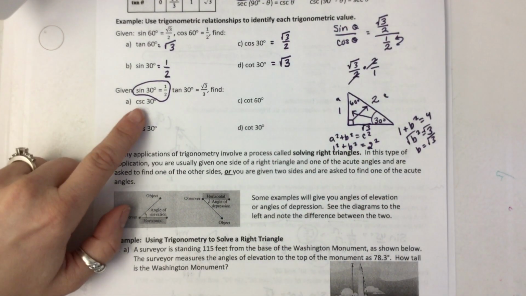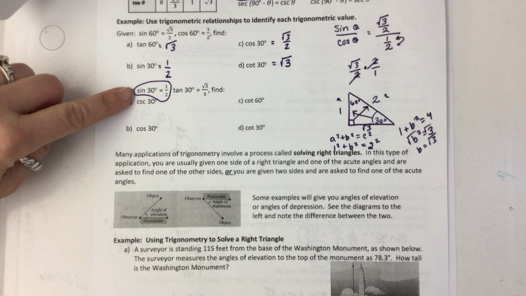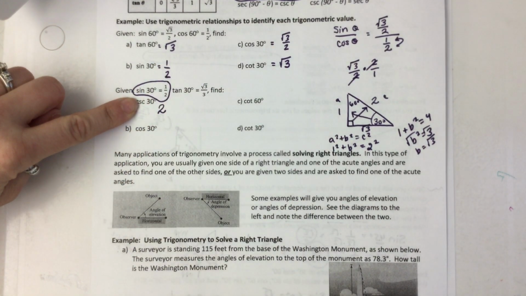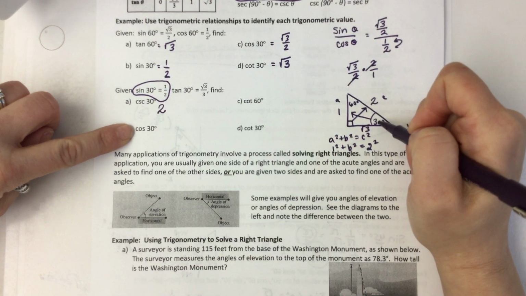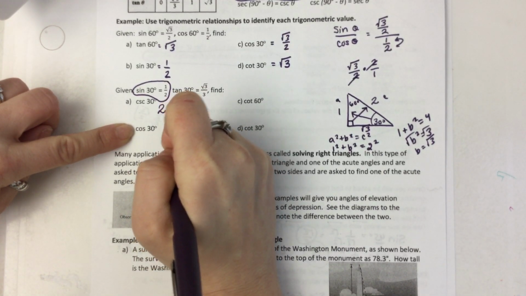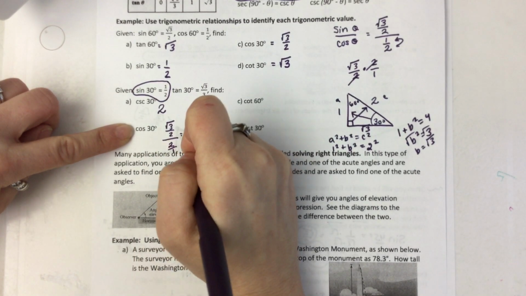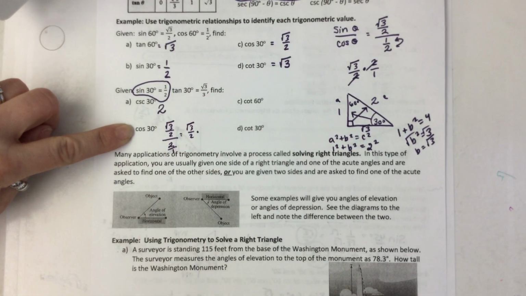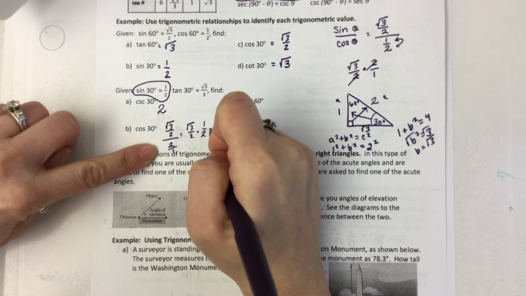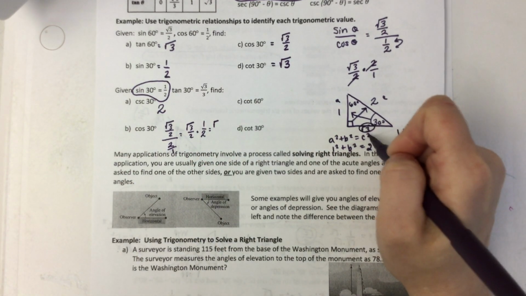Okay, so now if I want the cosecant of 30, the cosecant is the reciprocal of the sine. We know that the sine is 1 over 2, so I could just say it's 2 over 1, which is 2. The cosine of 30, the cosine is the adjacent over the hypotenuse. So the adjacent is the square root of 3 over 2 over the hypotenuse, which is 2. So the same as 2 over 1. I would keep the top the same, change divide to multiply. Then I'd flip this upside down. Oh, sorry, this is just the square root of 3.